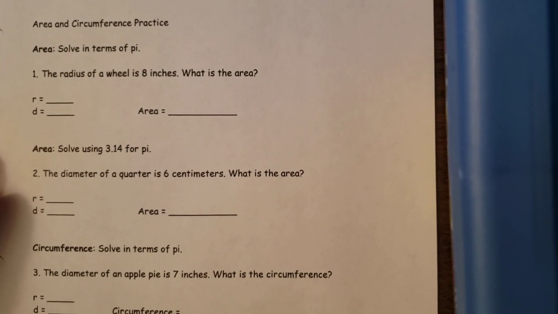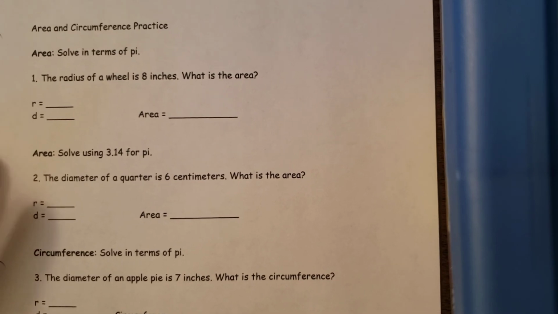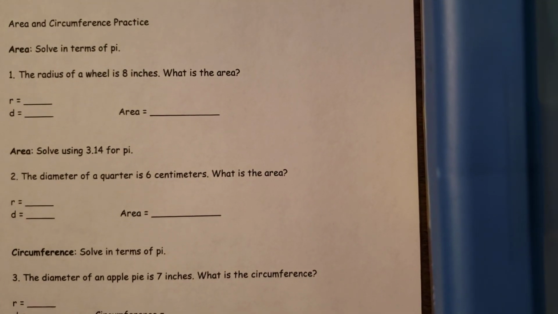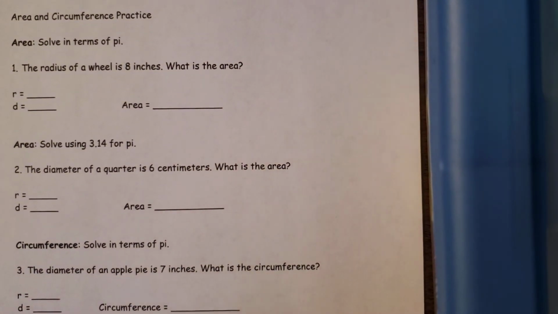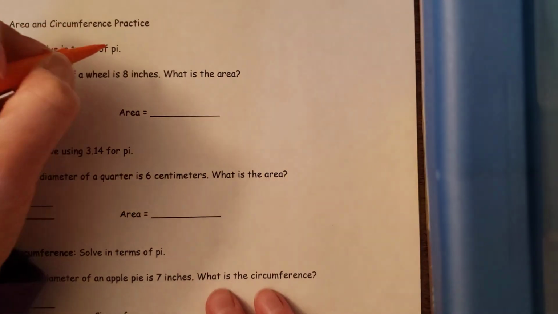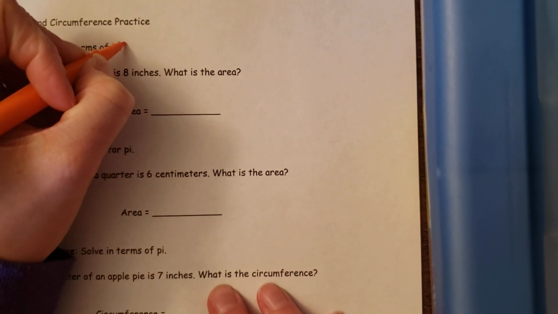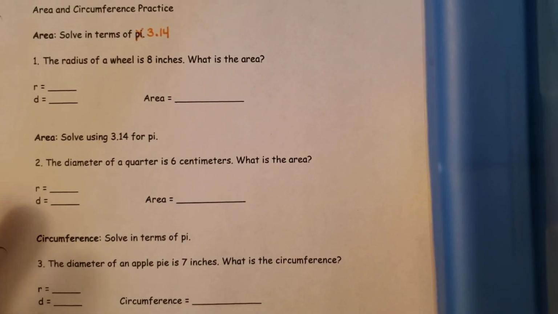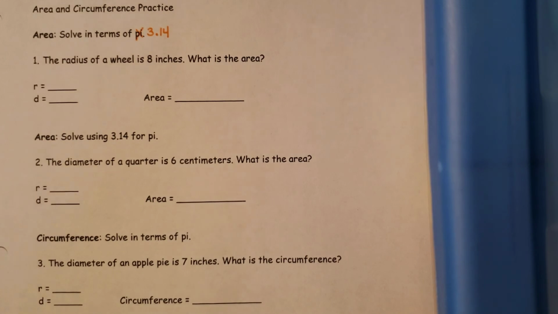And here we go. We're going to practice. Now, sometimes you may see something listed as "solve in terms of pi," which would mean we would leave the Greek letter pi in the answer. I'm going to take that out and we're just going to use 3.14 over and over again, because that's what you're most commonly going to see at this point in your academics.